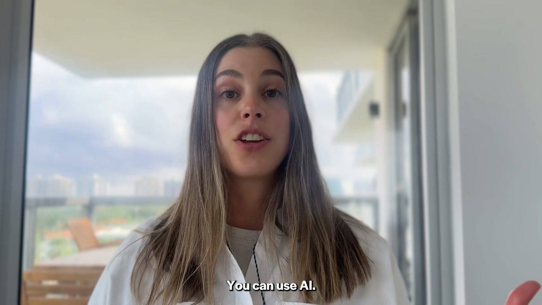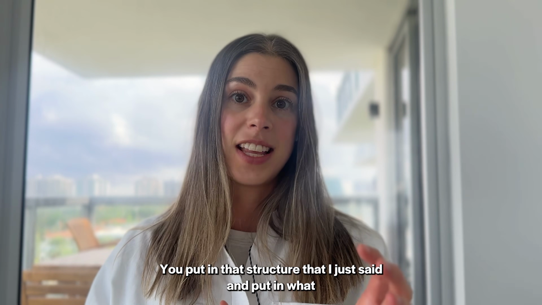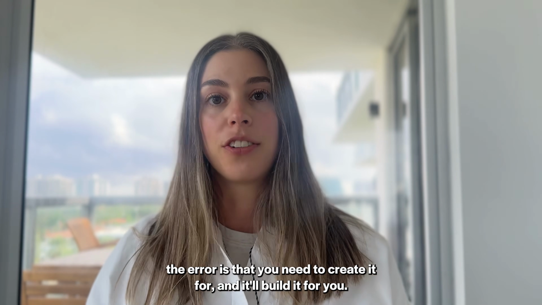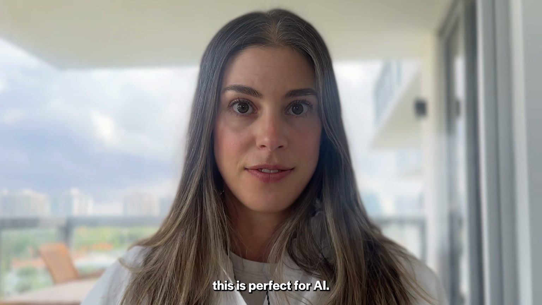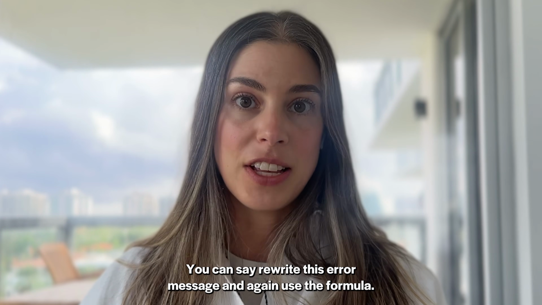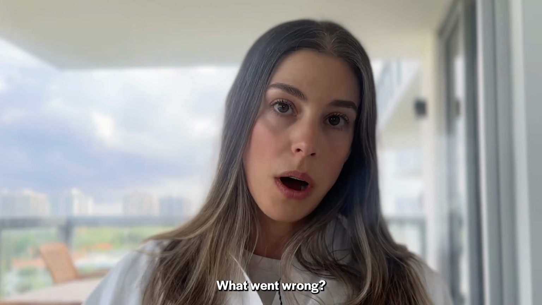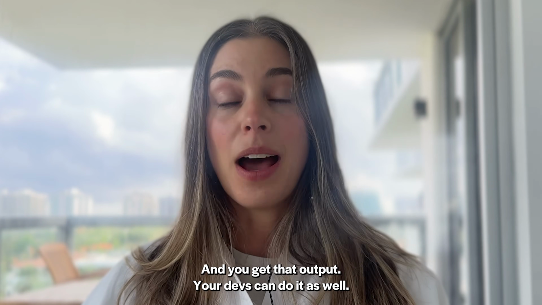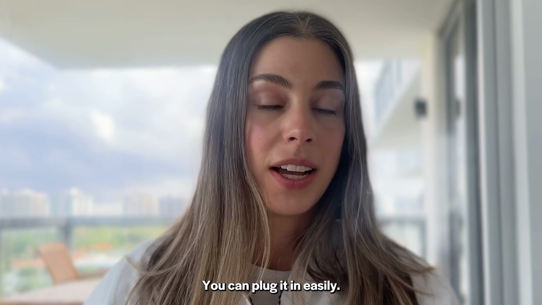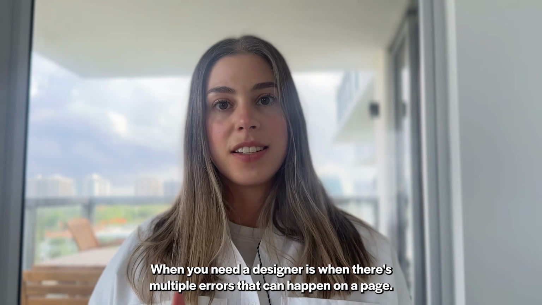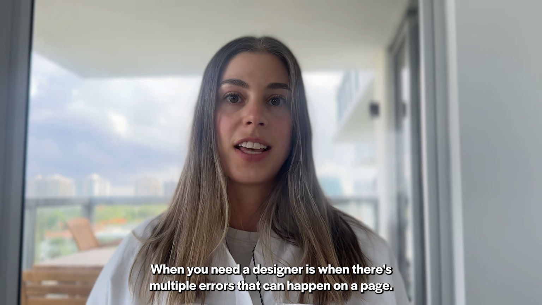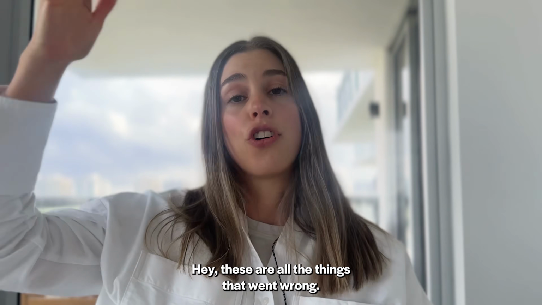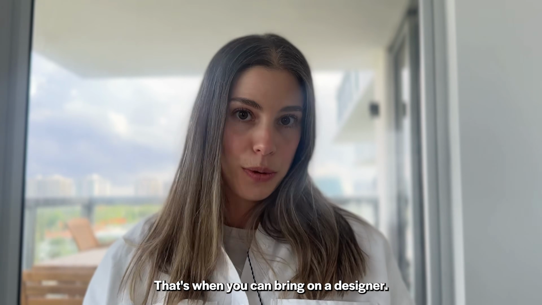You can use AI. You put in that structure that I just said, and put in what the error is that you need to create it for, and it'll build it for you. This is perfect for AI. You can say, rewrite this error message, and again, use the formula: what went wrong, why it happened, how to fix it, and you get that output. Your devs can do it as well. You can plug it in easily. When you need a designer is when there are multiple errors that can happen on a page, and maybe you need a better way of communicating instead of a bulk, "Hey, these are all the things that went wrong." That's when you can bring on a designer.